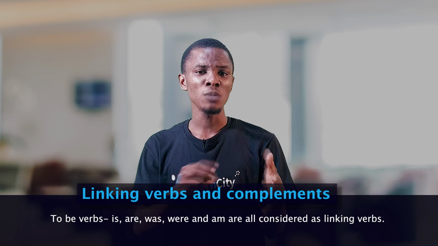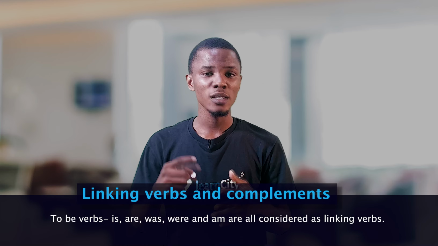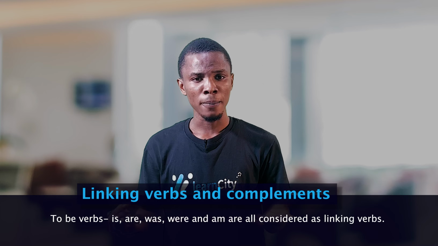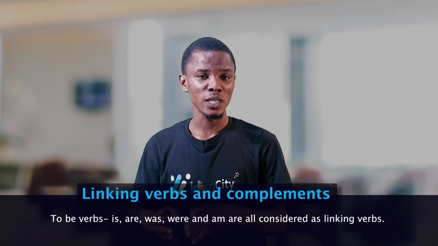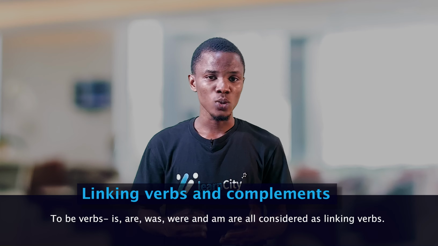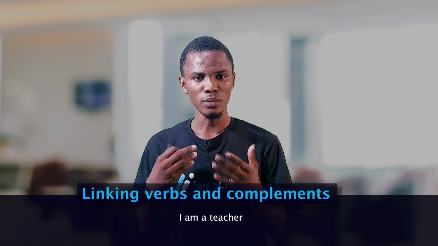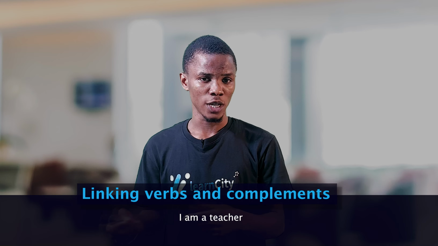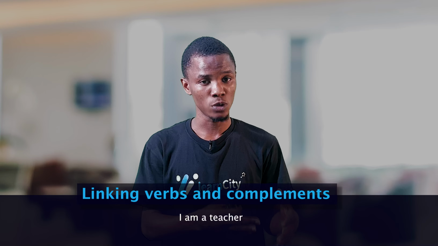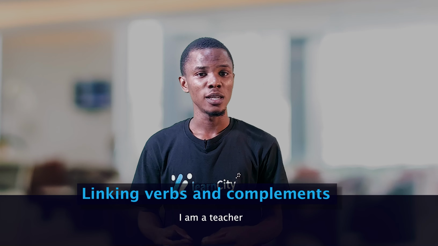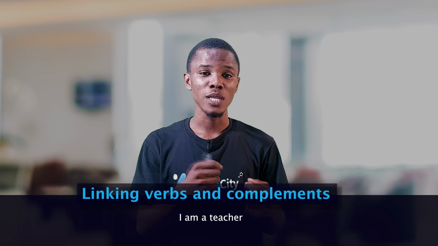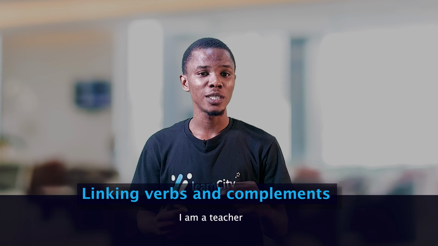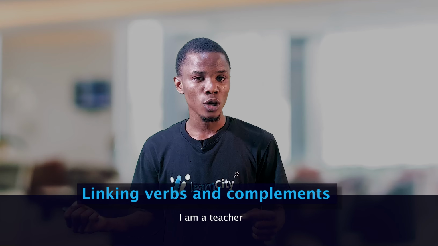Verbs like the forms of the verb to be, is, are, was, were, are considered as linking verbs. For instance, when I give this example, I am a teacher. Now, I is the subject, because it is the central focus, the entity, and a teacher here is the complement, because that is a word that describes I. Do you understand that? So am there is a linking verb because it's a verb that connects the subject with its complement.